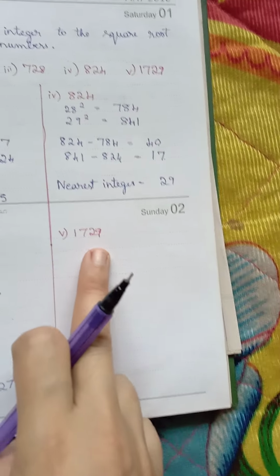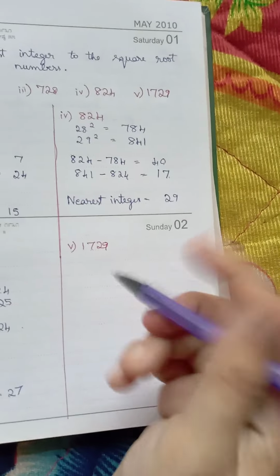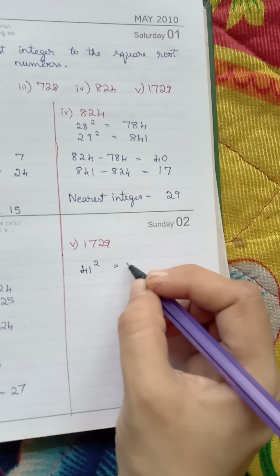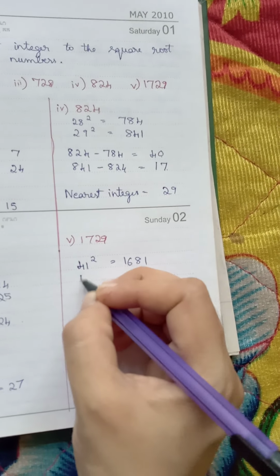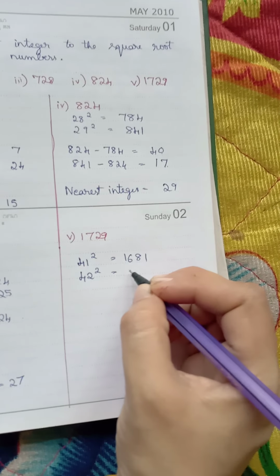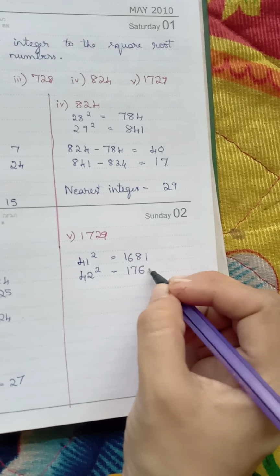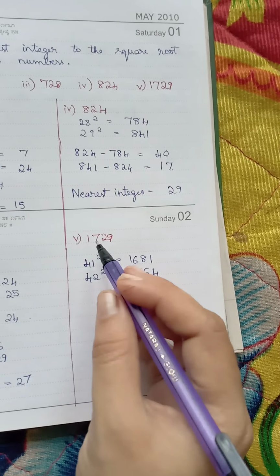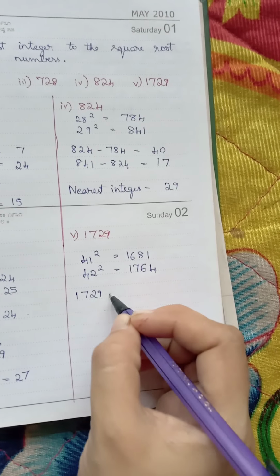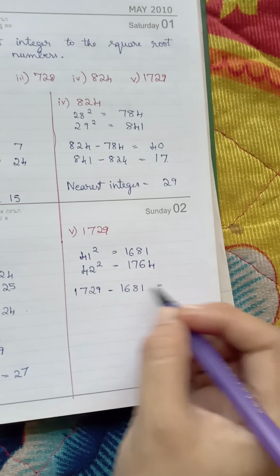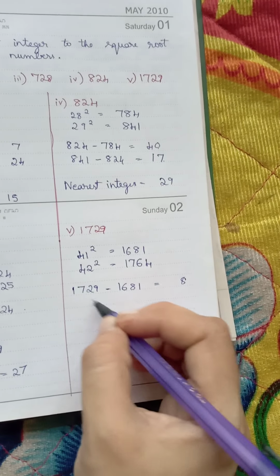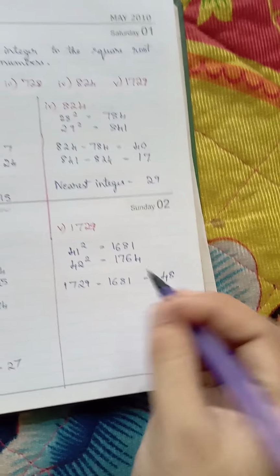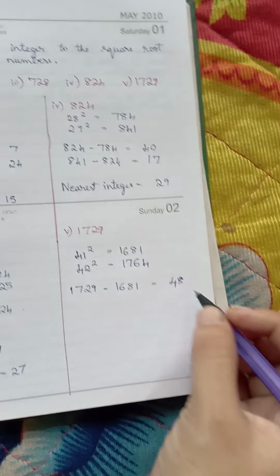Next number, 1729. We have 41 square is equal to 1681 and 42 square equal to 1764. So let us find the difference. 1729 minus 1681. So 9 minus 1 is 8, 12 minus 8 is 4. So here the difference is 48.